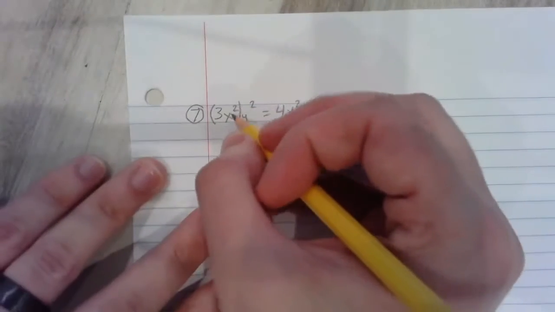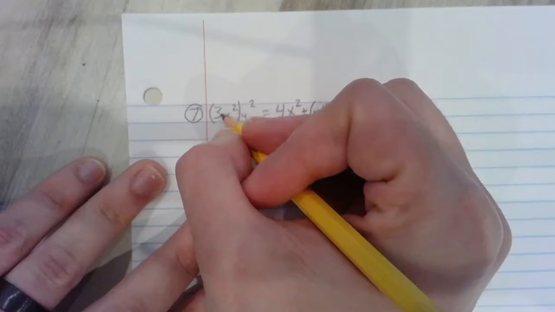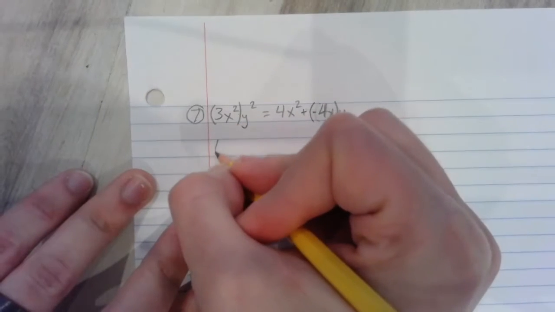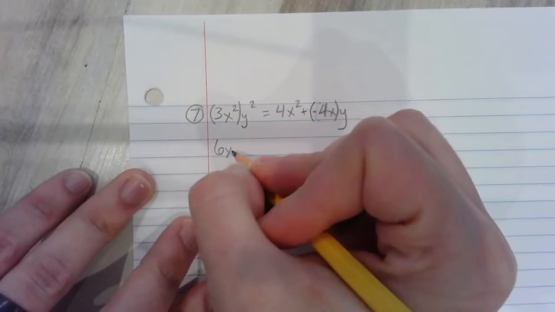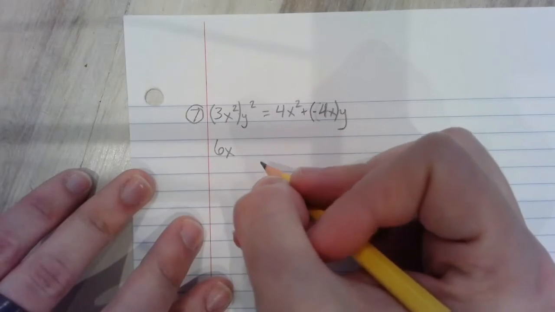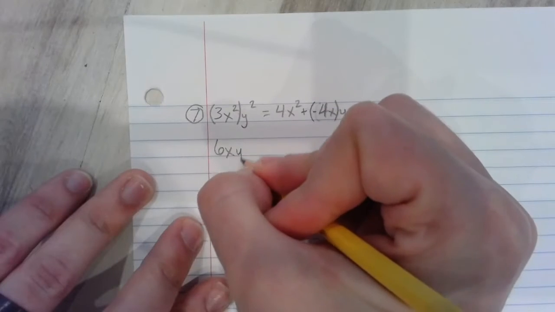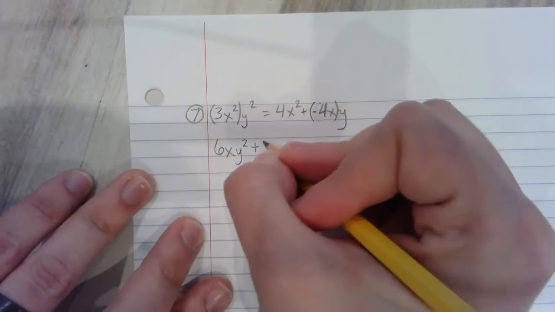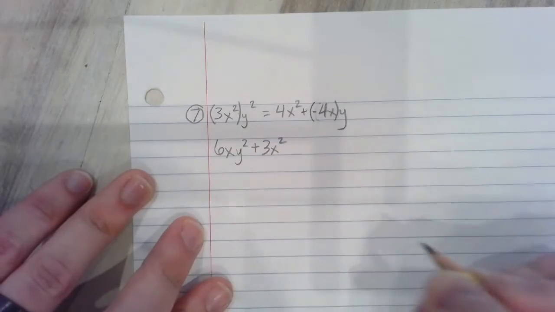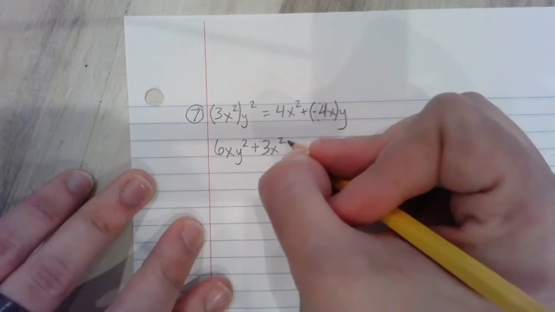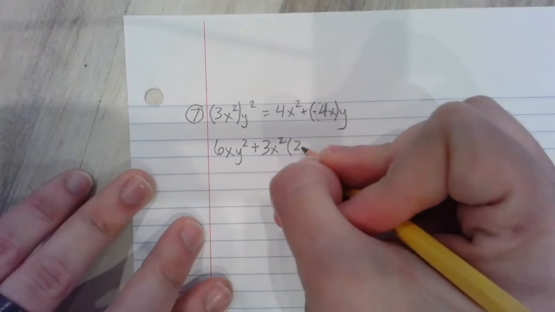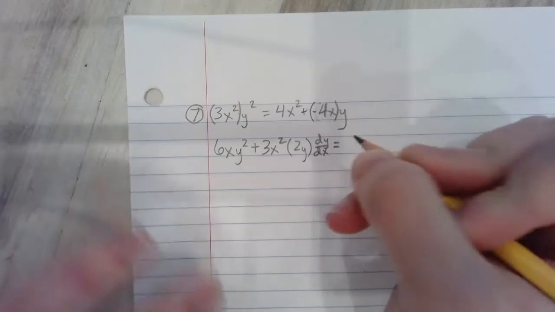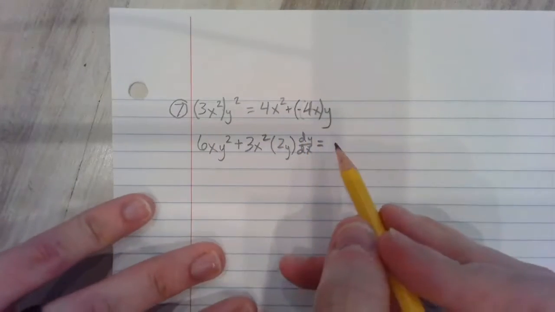Because we're going to have to use the product rule every single time we are multiplying any variables together. So, let's see. Taking the derivative of this. First of all, I'm going to do the derivative of 3x squared, which is 6x. Since I just took the derivative of x, I'm not going to put the dx in there. And then y squared is by itself. Plus, then I leave the 3x squared alone. And then the derivative of y squared is 2y dy/dx. So that is our entire left side.